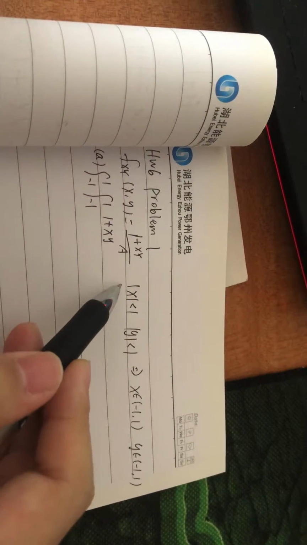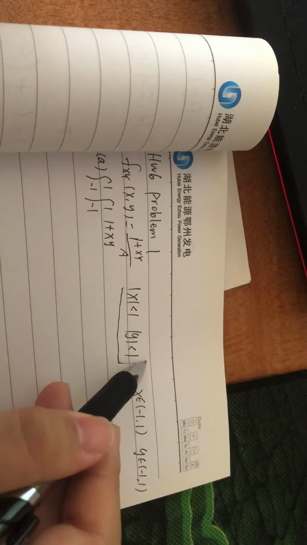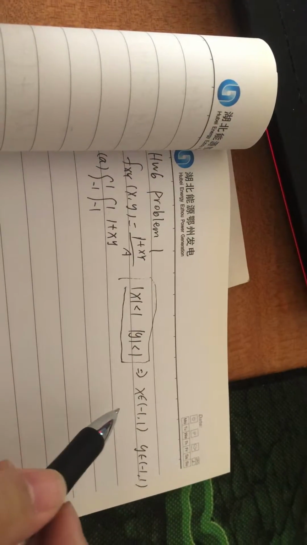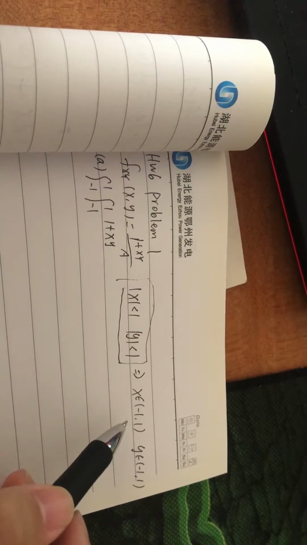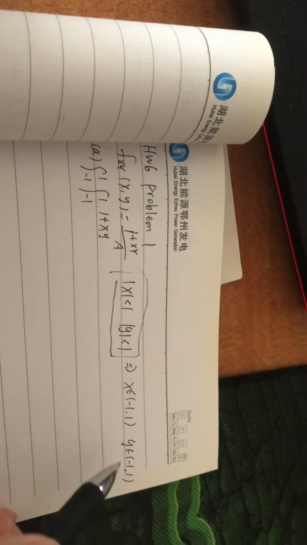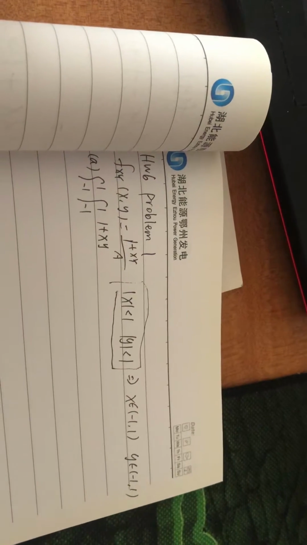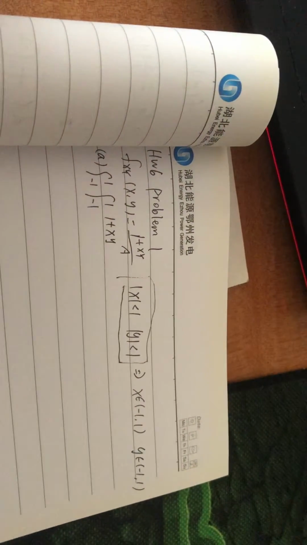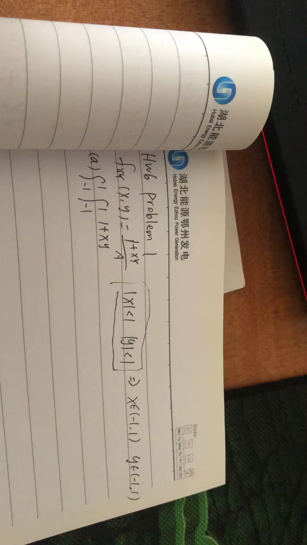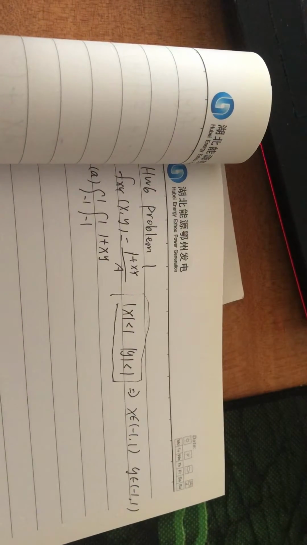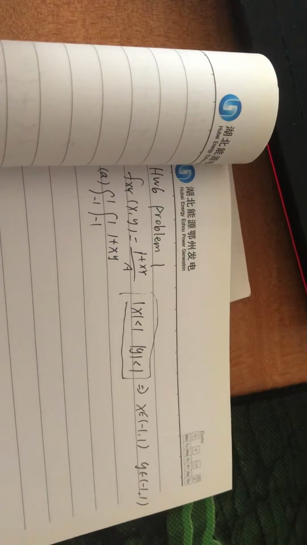For this function we can get the region: x belongs to -1 to 1, y belongs to -1 to 1. For the first question, we need to find a so that the above defined function is a valid joint density function.